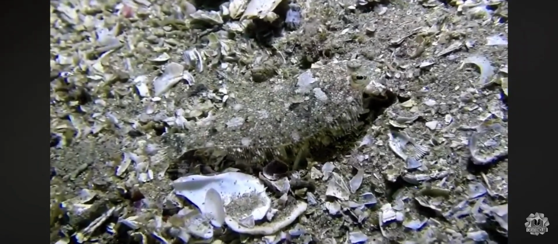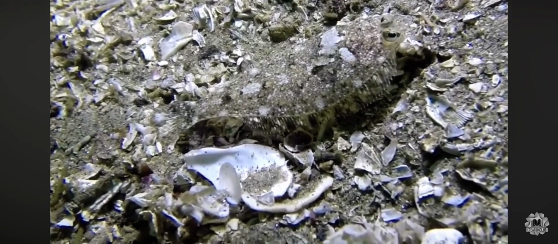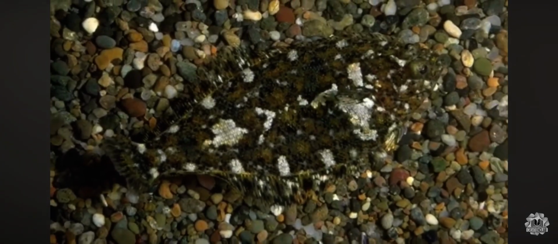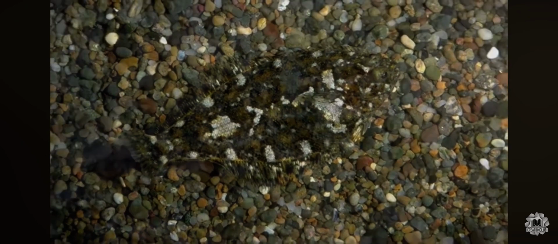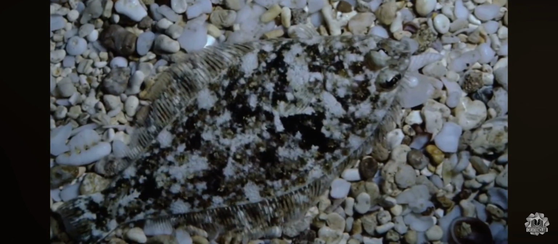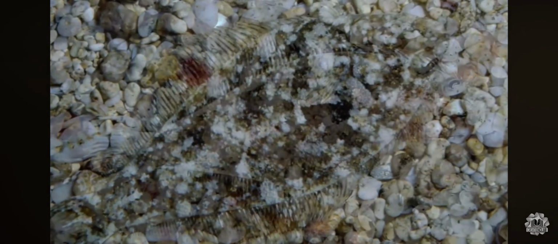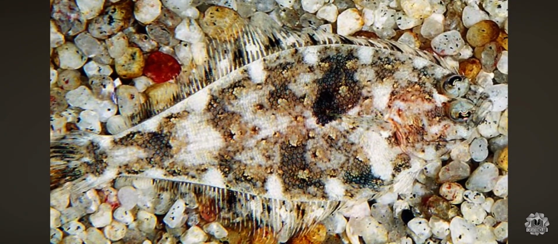Oddly enough, both of their eyes migrate to the left side of the body, which allows the adult fish to swim parallel with the bottom of the ocean floor, where its convincing camouflage allows it to go practically unnoticed. This species, which will sometimes bury itself in the silt and sand of the ocean floor, is also equipped with a remarkable ability to change and alter its color and patterning to better conceal itself from predators.